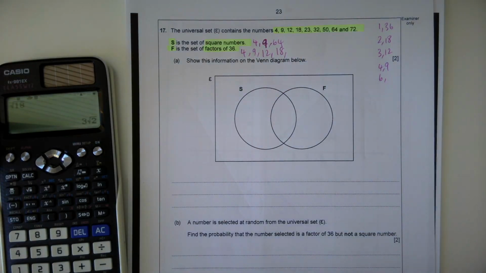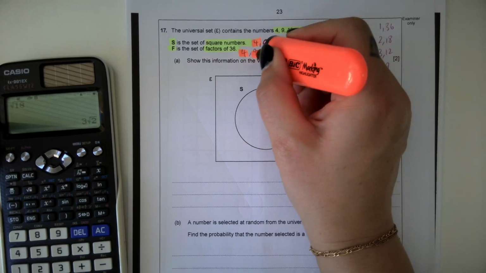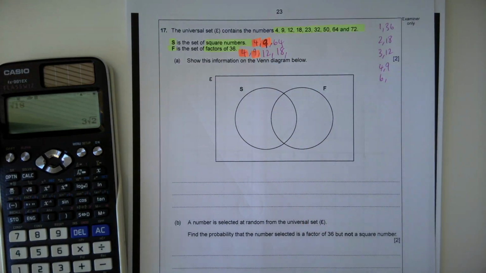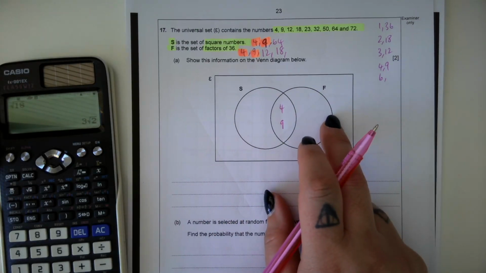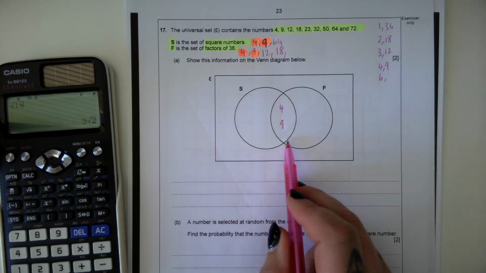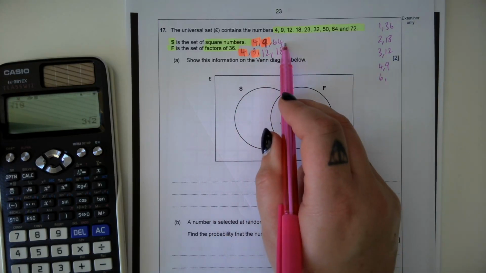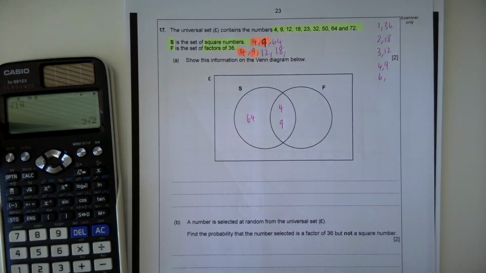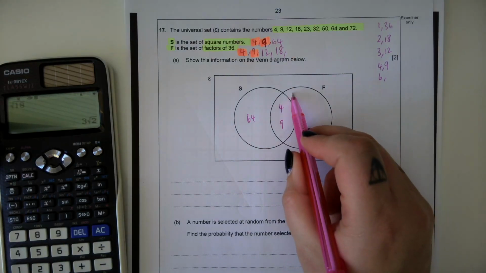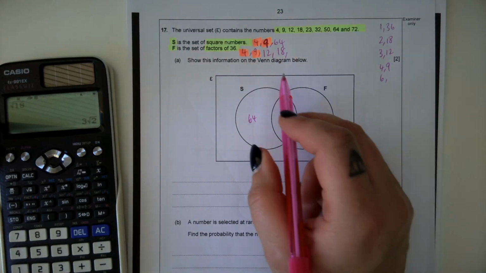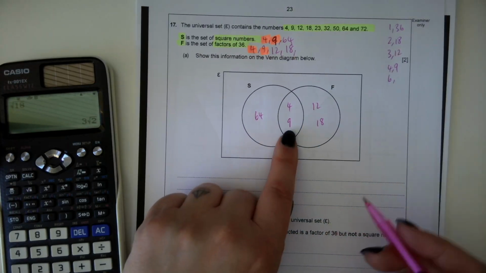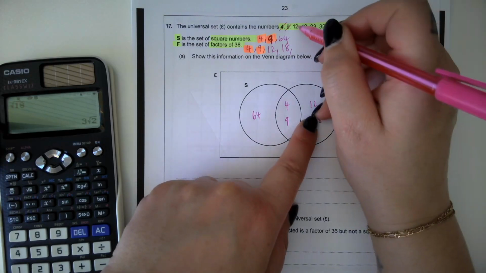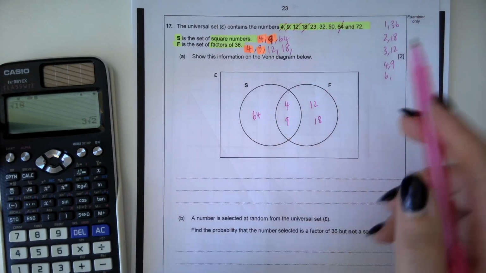Now we're going to identify any they have in common. So we have 4 and 4, 9 and 9. So 4 and 9 go in the middle of our Venn diagram because they are square numbers but also factors of 36. Now in the square numbers circle in this section here, we're going to put 64 because that's the square number that's left. And then in this section of the factors of 36, we're going to put 12 and 18 because those are the numbers that are left. So we've got 4, 9, 12, 18 and 64.